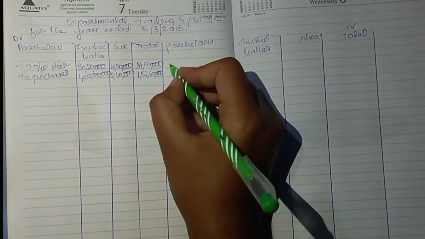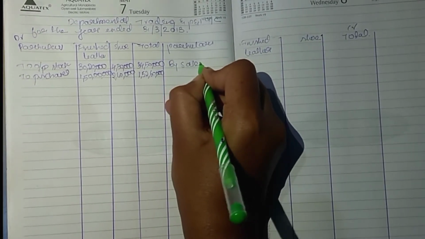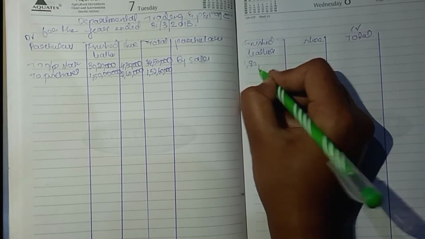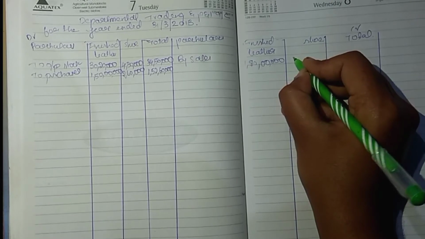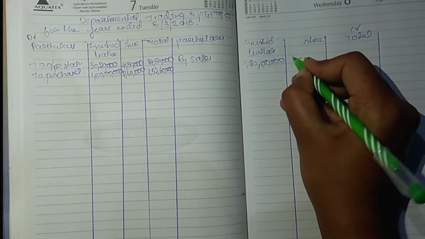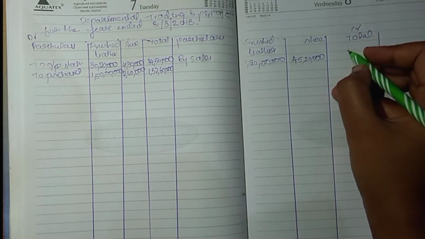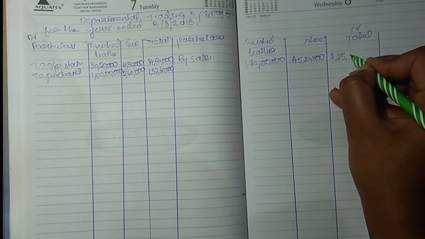The next item is sales. Finished leather is 1 crore 80 lakhs and the shoe department is 45 lakhs 20,000, and the total is 2 crores 25 lakhs 20,000.